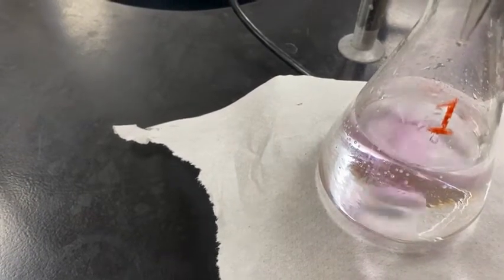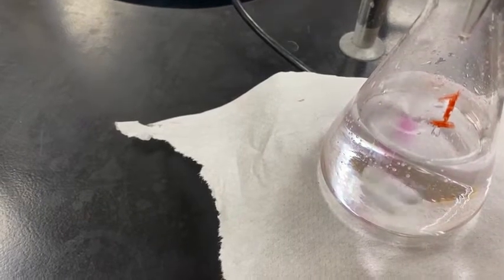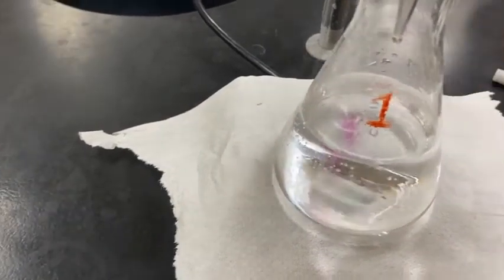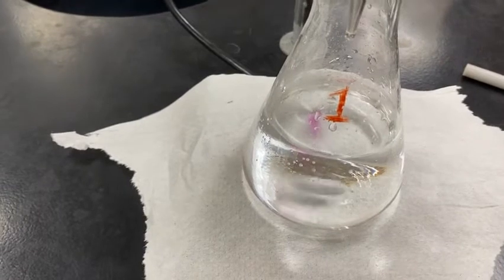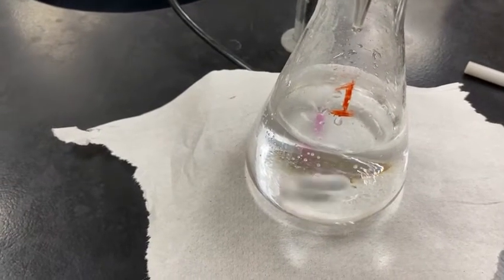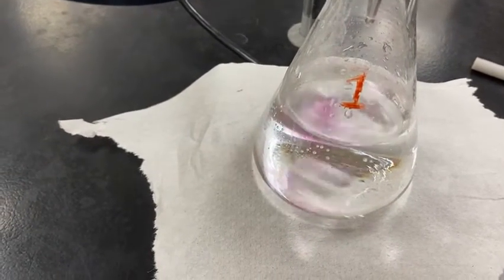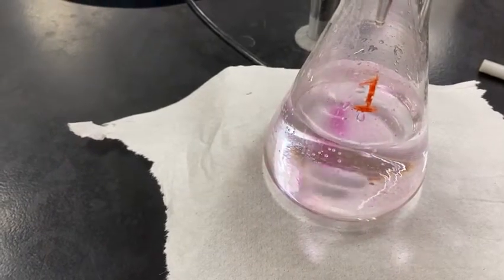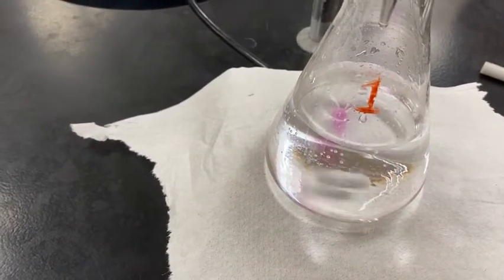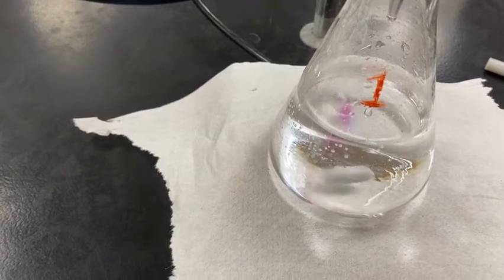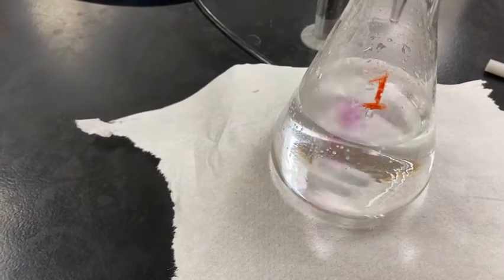The first titration always takes the longest. And then once you have the ballpark, the second titration goes much, much quicker. Or the third, or the fourth if you have to. I just want the lightest cotton candy pink that I can get from this titration.